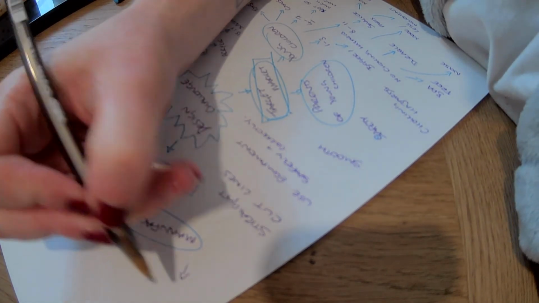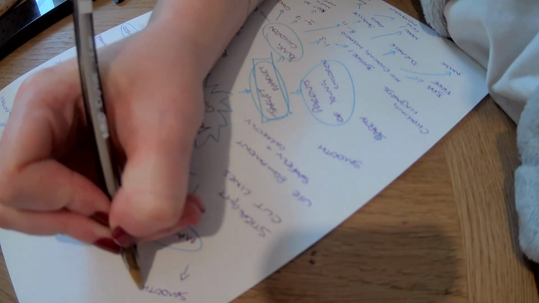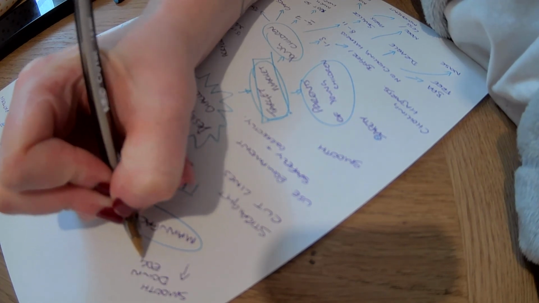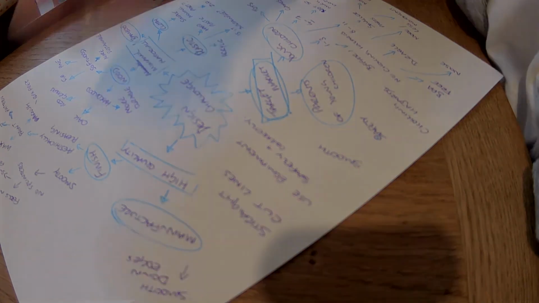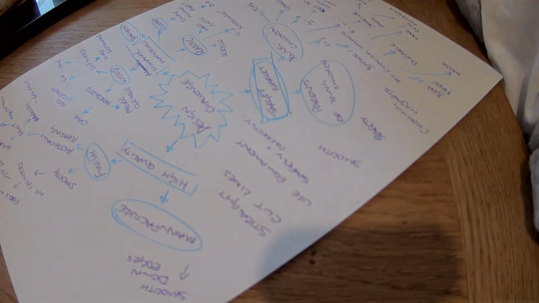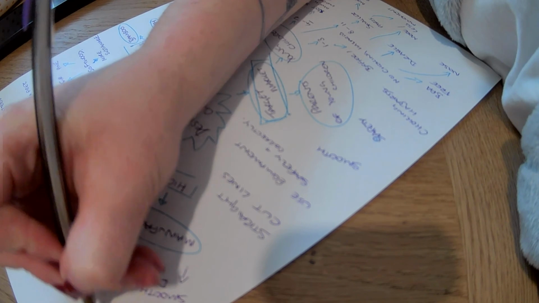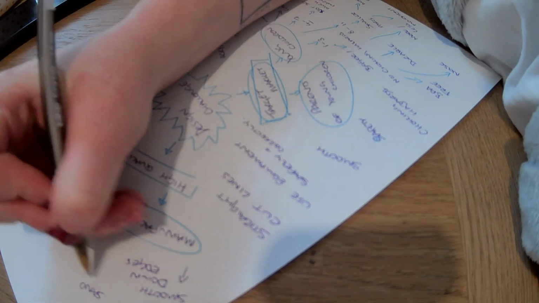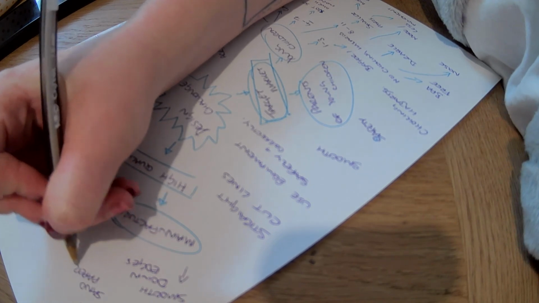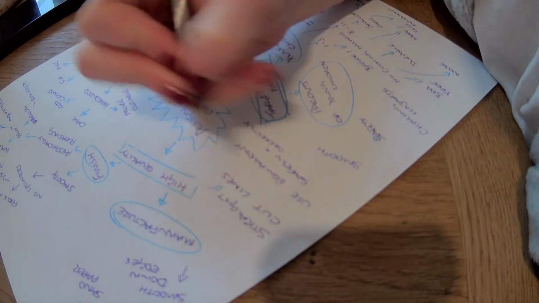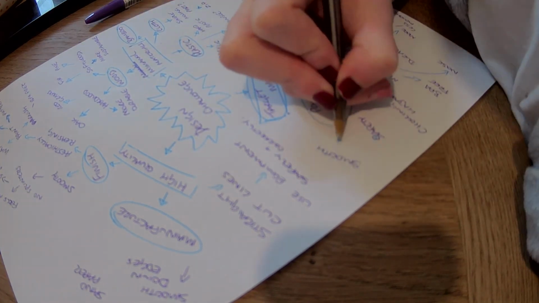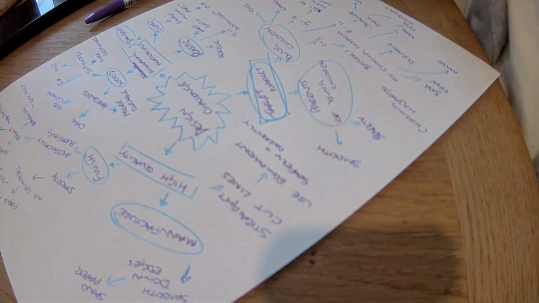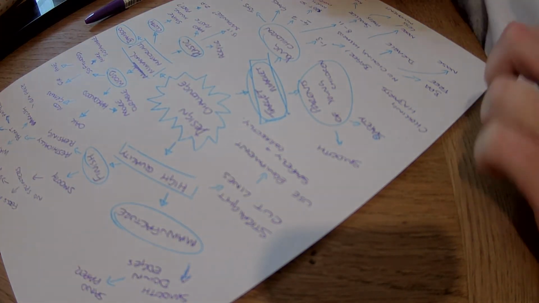Again, smooth edges. Really you want to smooth down edges. You can do this with a piece of equipment called a band face, or even just sandpaper. Make sure you don't forget your arrows, otherwise it gets a bit more confusing, like kind of happened here.